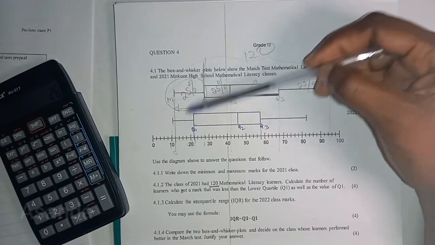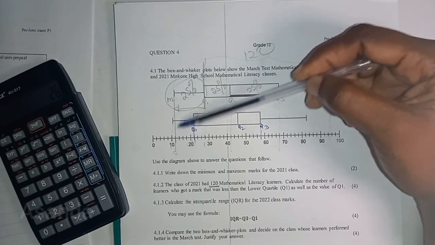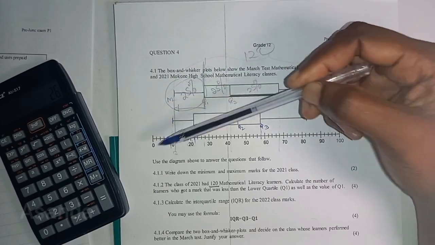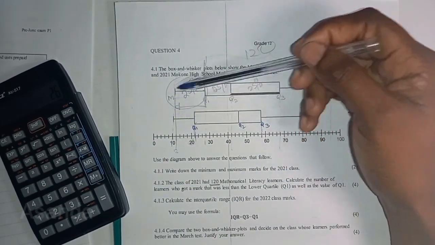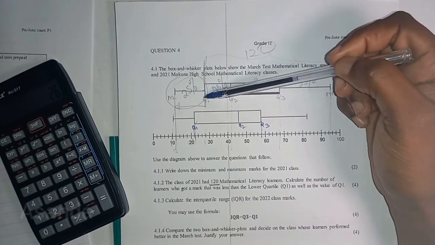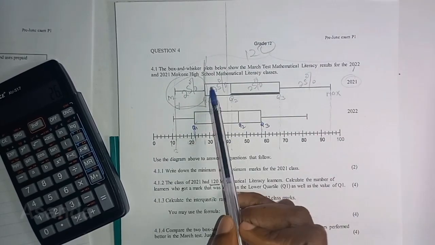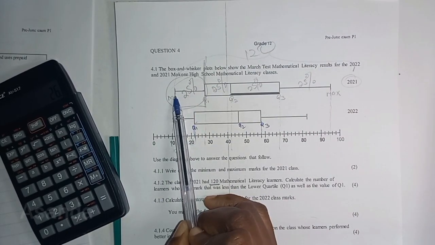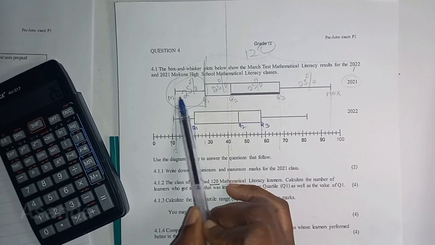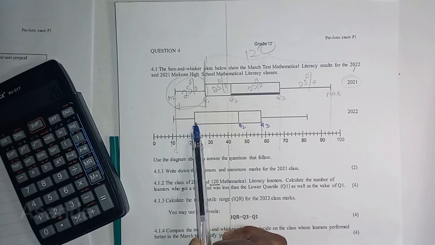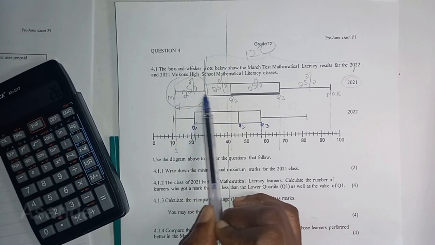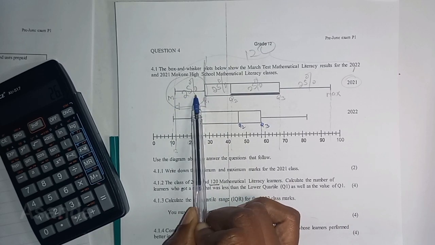When I'm looking at the minimum, I can see that the learners' minimum marks are kind of the same, so this is just not going to tell me anything. I'm looking at the quartile one for 2021 and I see that from minimum to Q1, some of the learners here got higher than here. So I'm thinking so far, these ones did better.